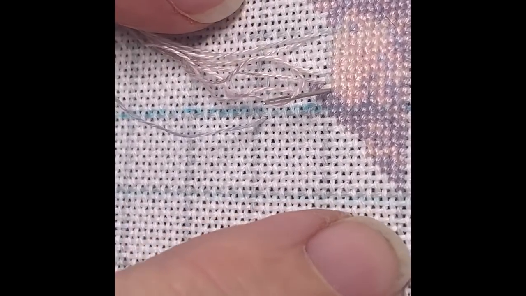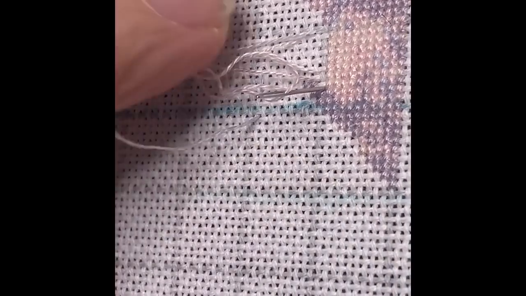So then I'm going to start one, and when I get down here to where this one's parked, I end up having 2 threads going at the same color.